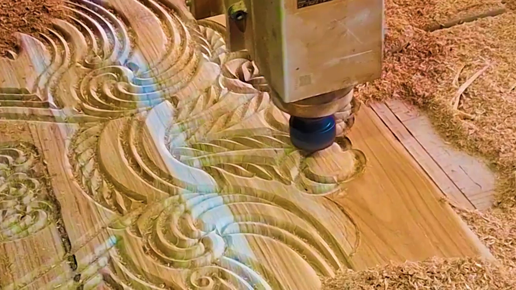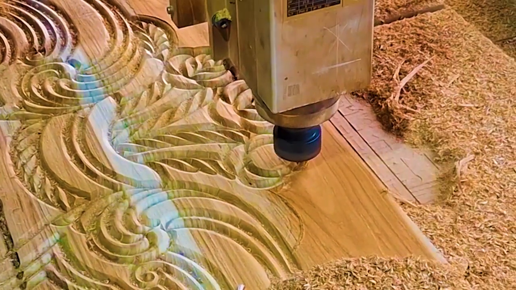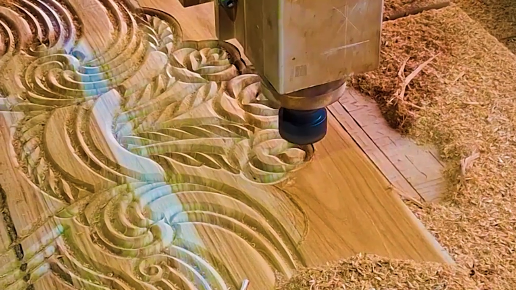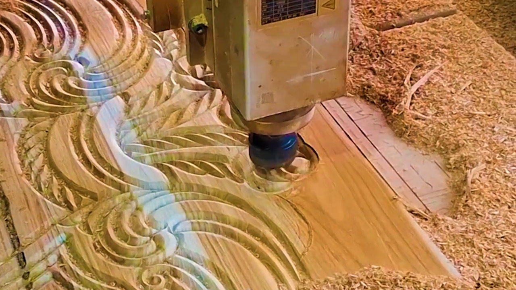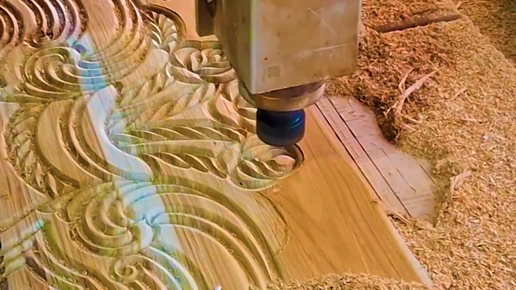This tool is used to create delicate curves, flower petals, and leaf designs. The operator is carefully changing the tool, setting the Z-axis again. The machine is checking again whether the tool is in the correct position. Everything is ready. Now the real carving will begin.